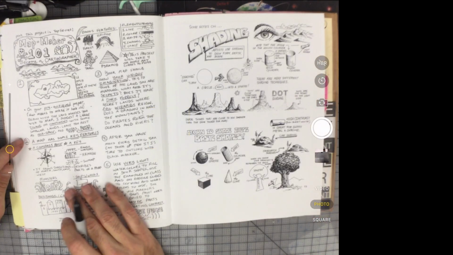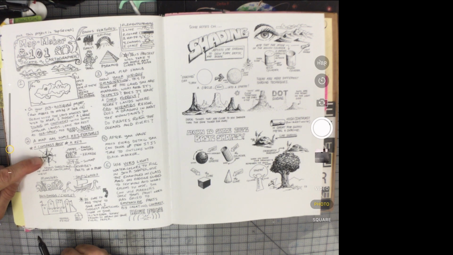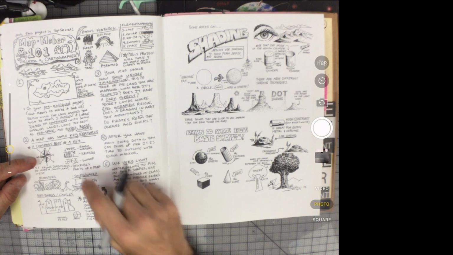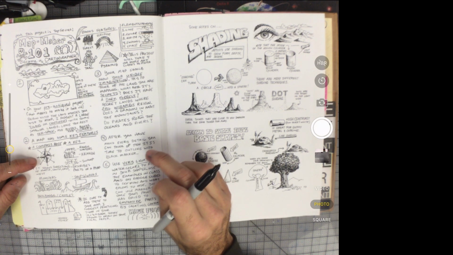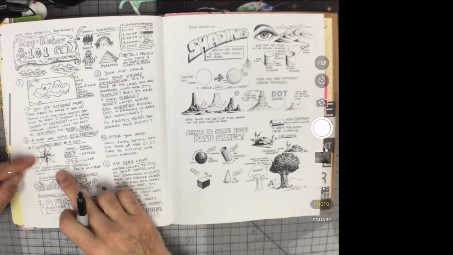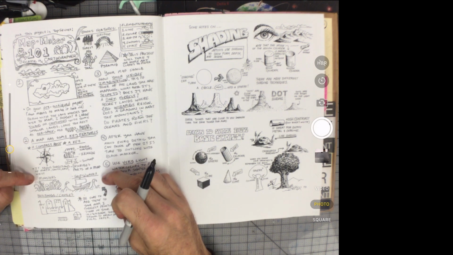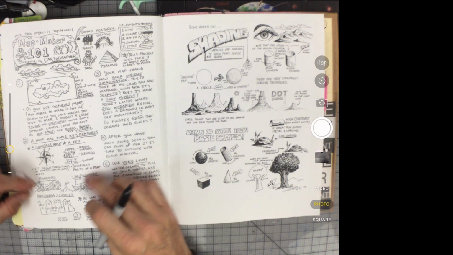Alright, let's see what else it says in our directions. So it says a map has some key features. Compass, it has a key. We did that. We got the key. We got the compass. It shows direction. Oh, the compass shows directions, north, south, east, and west. We did that. We labeled it. Make sure you label your compass as well.